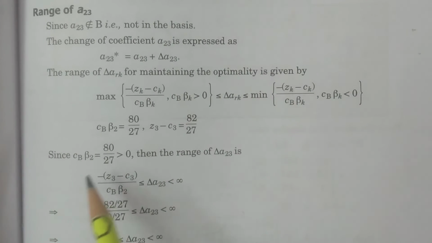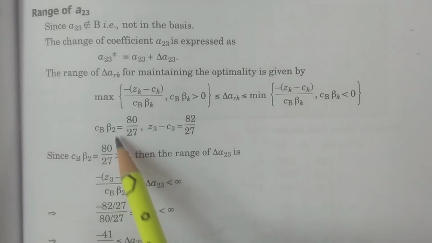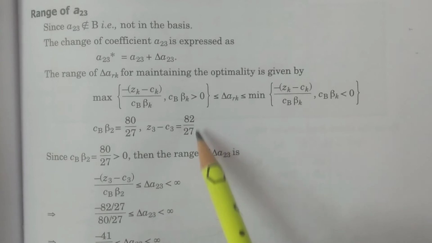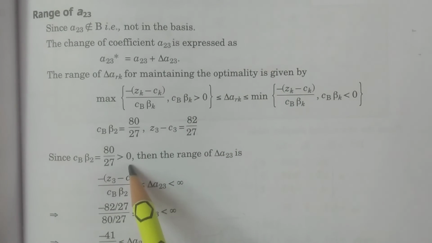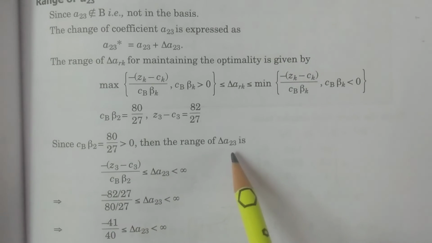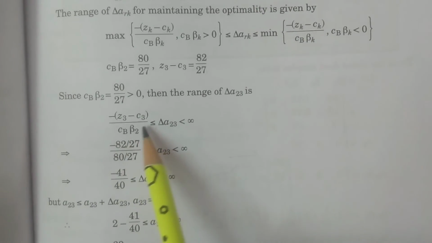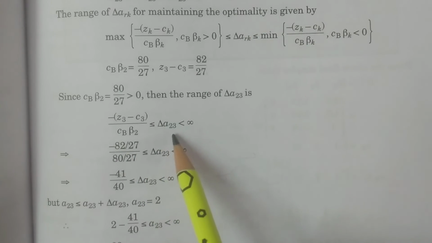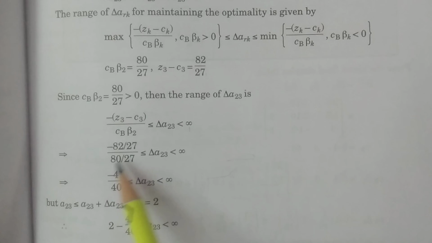Now we have calculated Cb beta 1, Cb beta 2, Cb beta 3, right? So Cb beta 2 is equal to 80 by 27, and Z3 minus C3 is equal to 82 by 27. Since Cb beta 2, 80 by 27, is greater than 0, the range of delta A23 is minus (Z3 minus C3) divided by Cb beta 2 less than or equal to delta A23 less than infinity, because we have considered only one value.